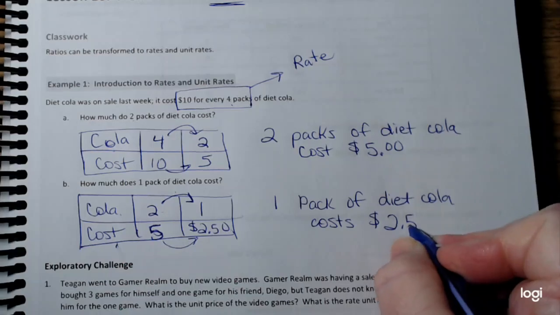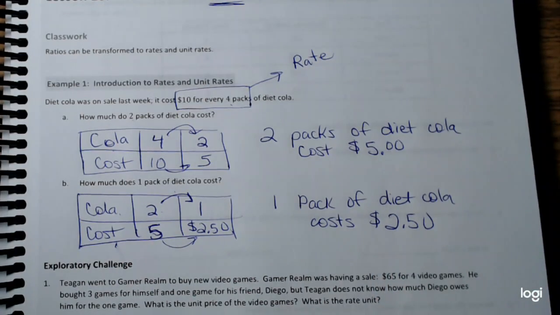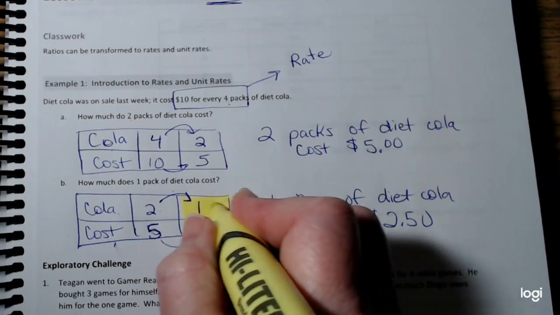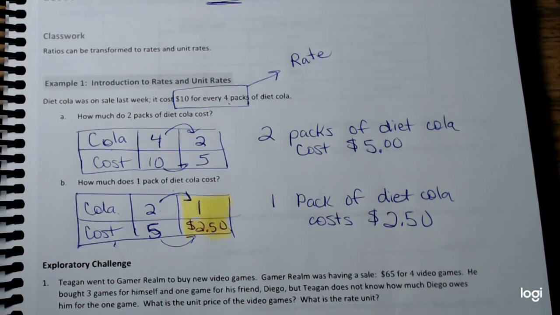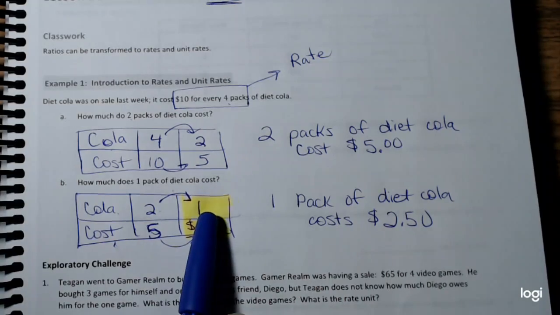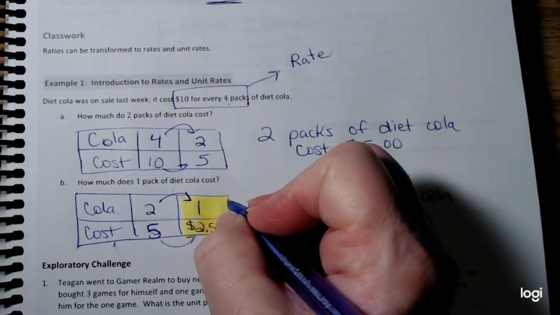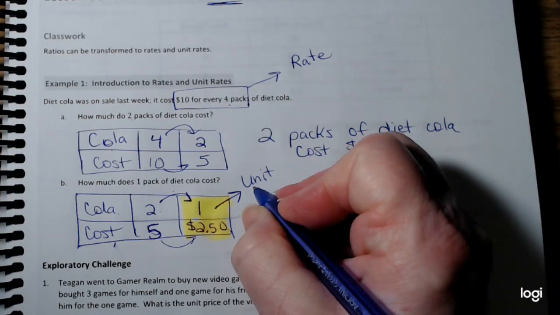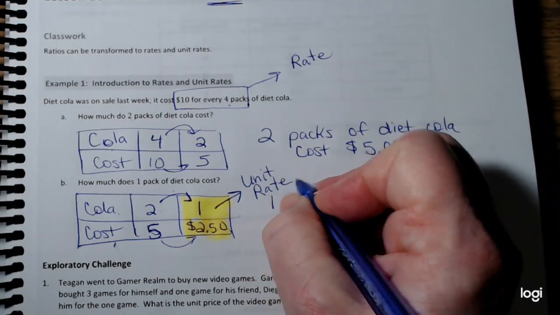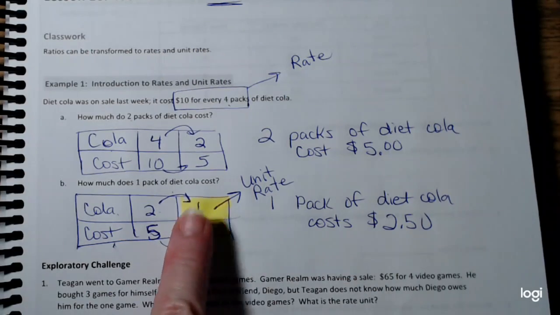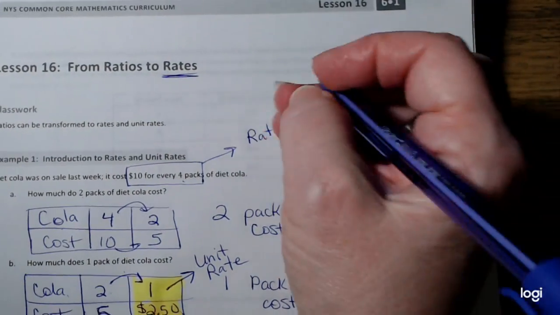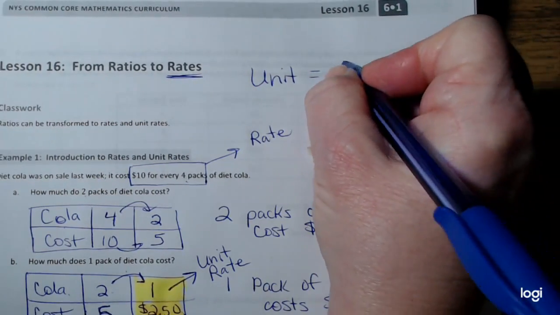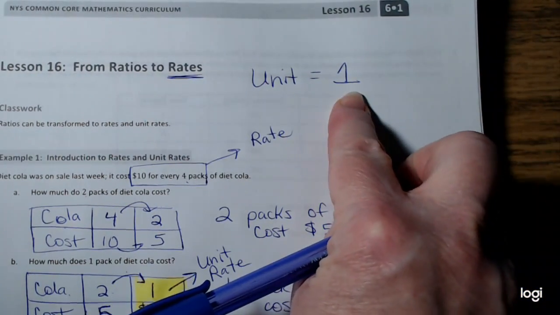$2.50. Well, this is an important thing for us to know because we have gone down to what we call the unit rate. Unit rate means we found out how much 1 item costs. So I want you to highlight or circle it, and go ahead and write the word unit rate. Unit rate is how much 1 item costs. So the important thing I want you to remember is when you see the word unit, you want to know how much something is to 1.